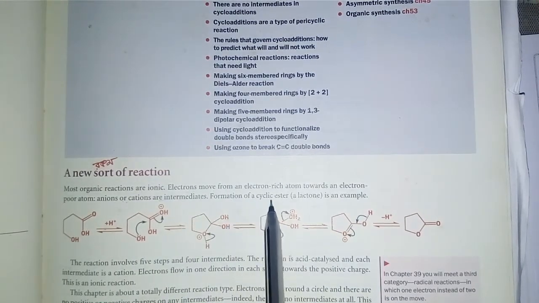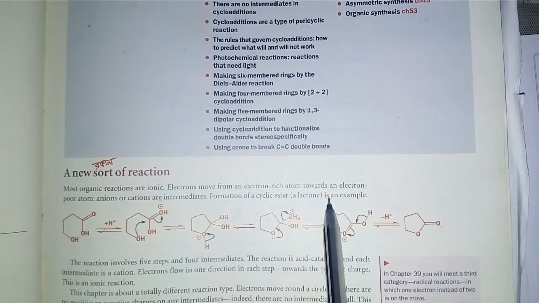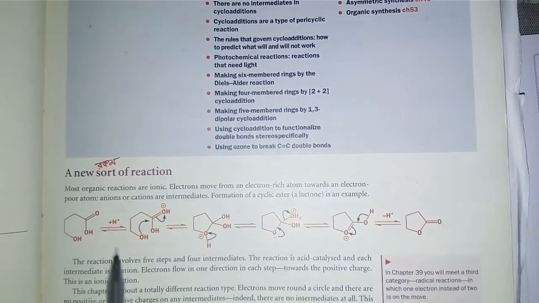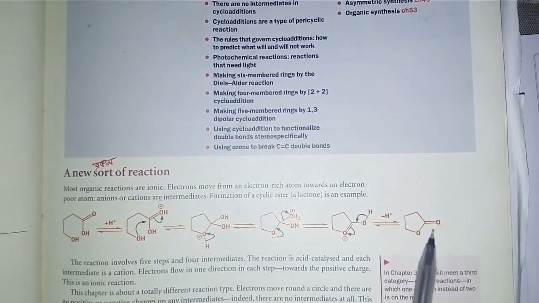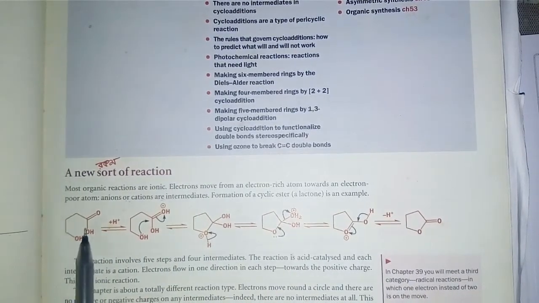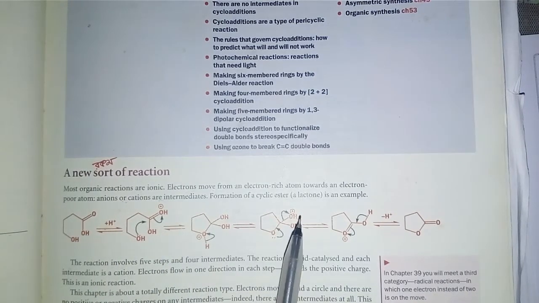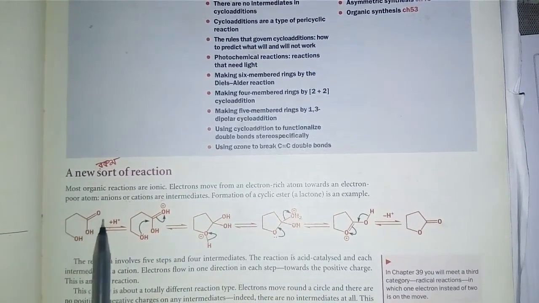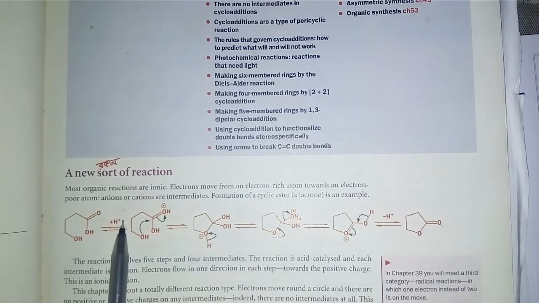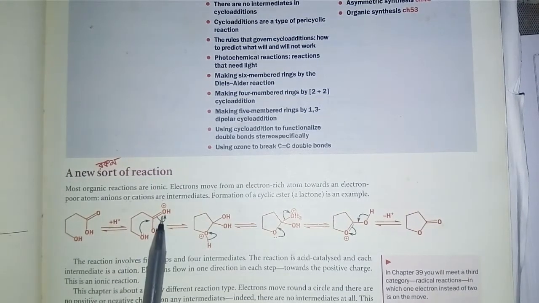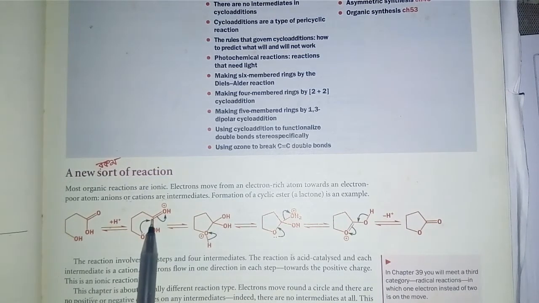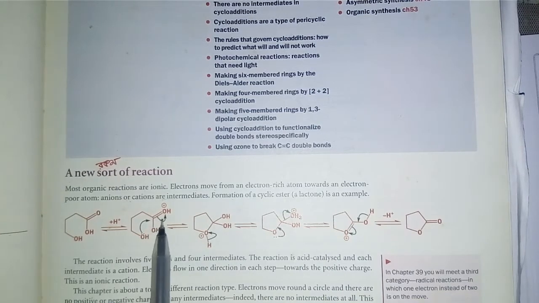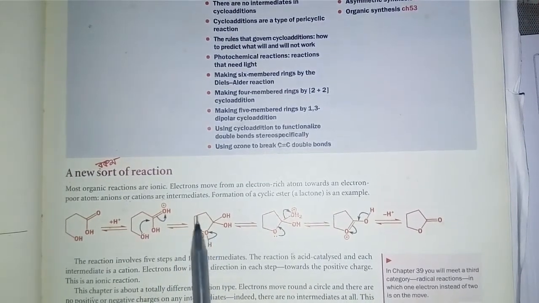Formation of a cyclic ester, a lactone, is an example. This one is a lactone. This is an organic reaction, positive or negative. This one reacts with H plus to form this OH. After that a lone pair is there. This lone pair attacks this carbonyl carbon, so the pi electrons will move from here, and like this it will form.